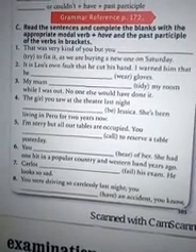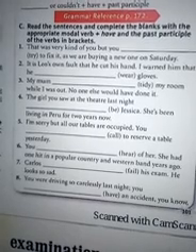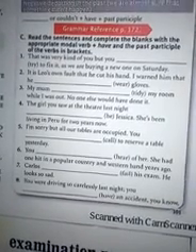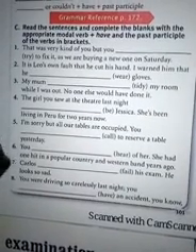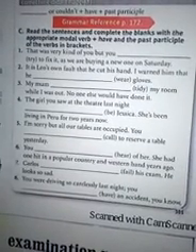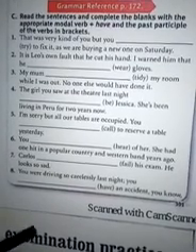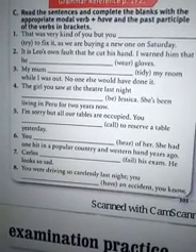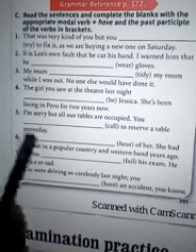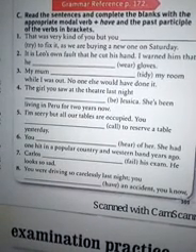Sentence 2. It's Leo's own fault that he cut his hand. I warned him that he should have worn gloves. Sentence number 3. My mom tidied my room while I was out. No one else would have done it. So I'm sure, must have tidied. Must have tidied, because I am sure that happened.